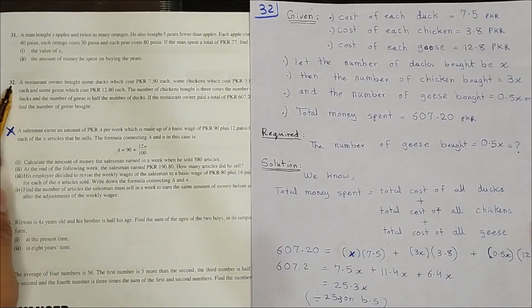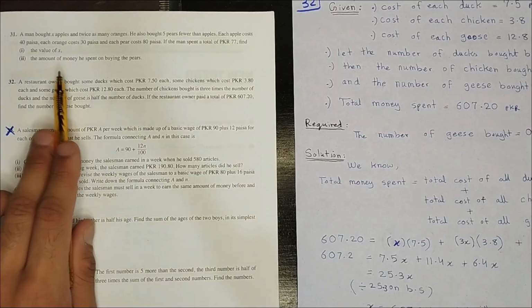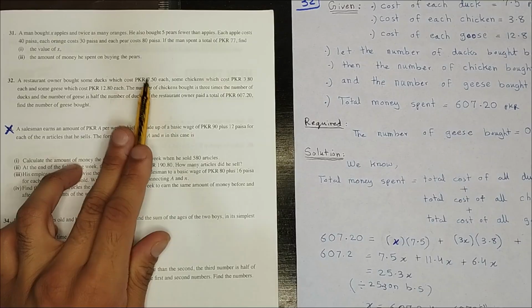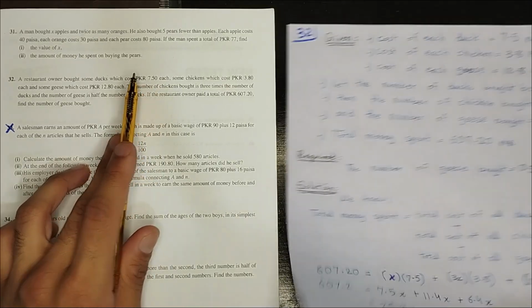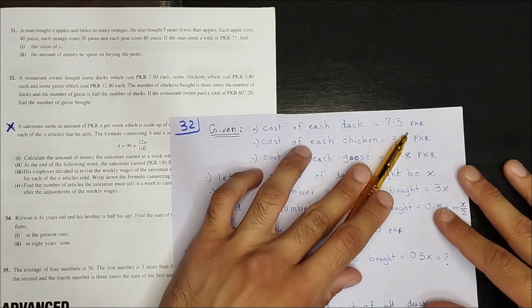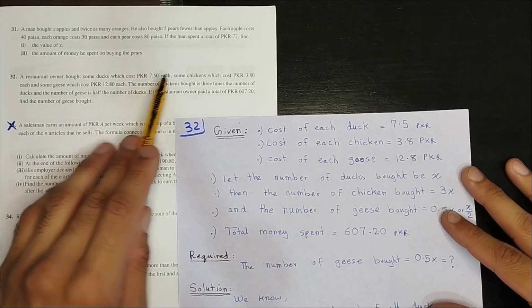Question number 32 says, a restaurant owner bought some ducks with a cost of PKR 7.5 each. Again, I will write the cost. The cost of each duck is 7.5 rupees. That's the first piece of information given to me.